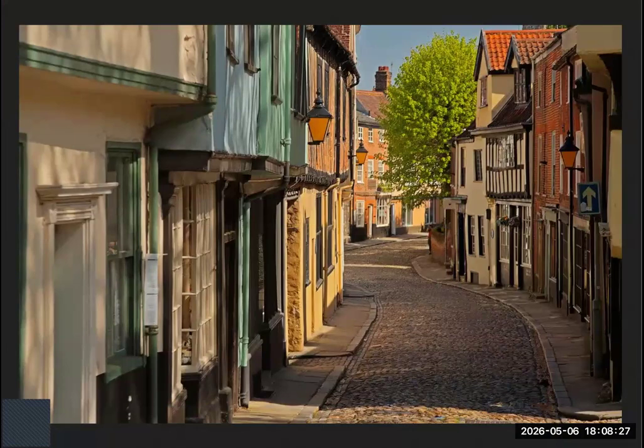Okay, so this is today's class. Today's a Wednesday, and we have a photo here of a town in Norfolk, which is in the east of the UK in England.